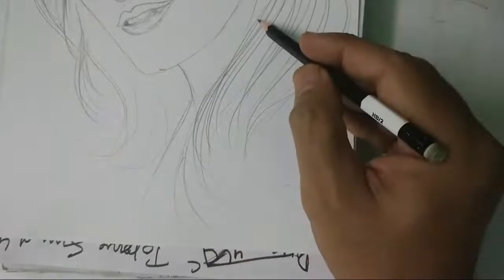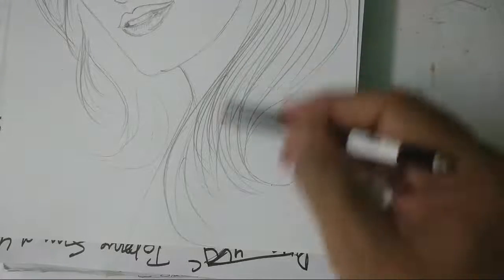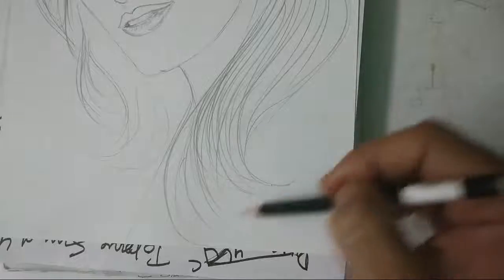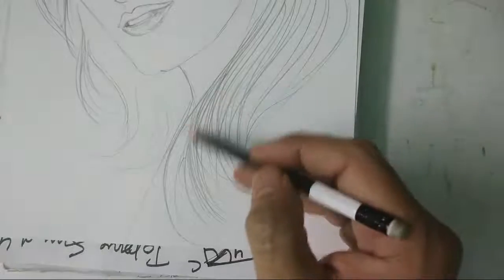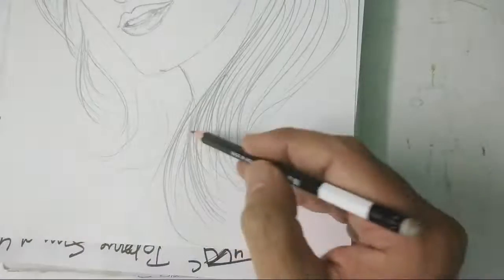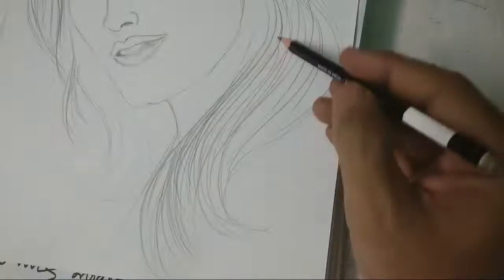The hair is bent and there are thin hairs. When you move the line, it will give a shape, a shade and texture of the hair.